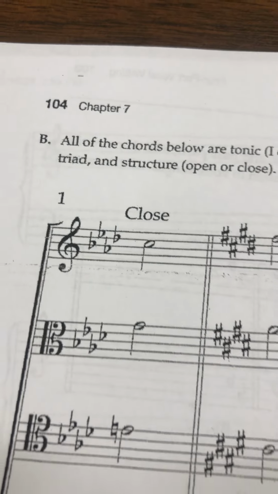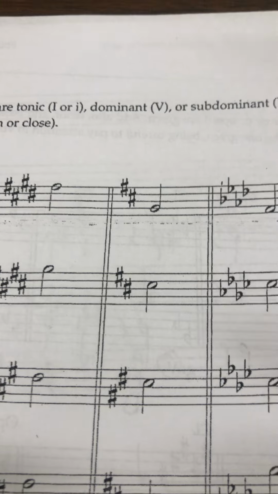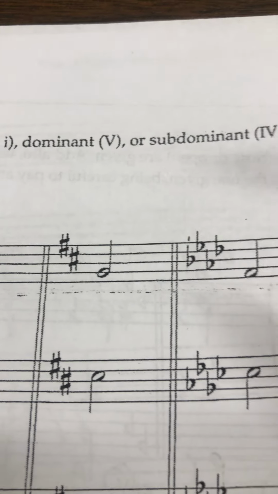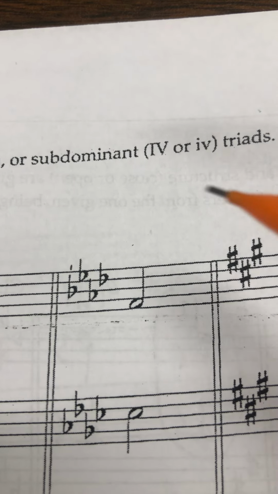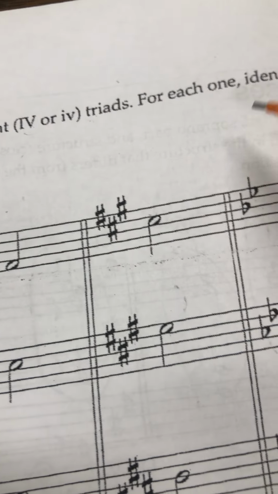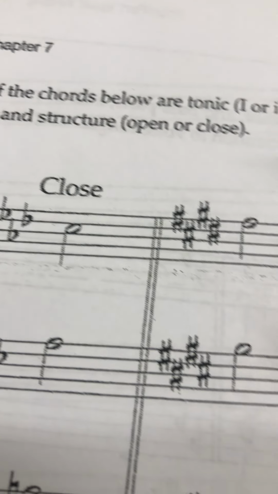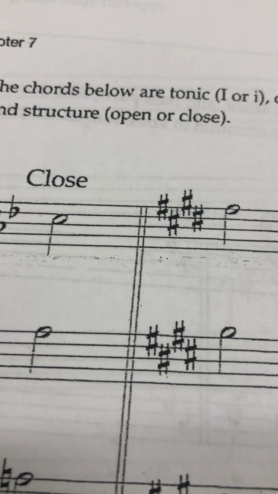All right, this is 104. All of the chords below are tonic, a 1 chord, dominant, a 5 chord, or subdominant, a 4 chord, major or minor. For each one, identify the triad and the structure. Is it open or closed?